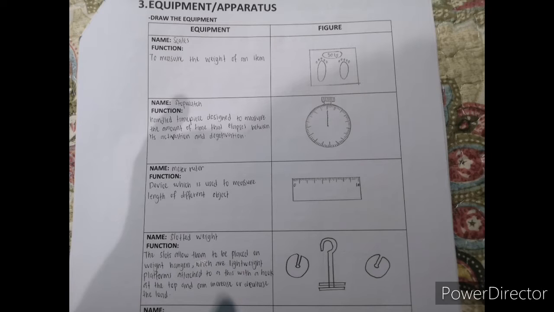The meter ruler is a device used to measure the length of different objects. For the solid weight, it allows them to be placed on a weight hanger, a lightweight platform attached to a rod with a hook at the top, and can increase or decrease the load.